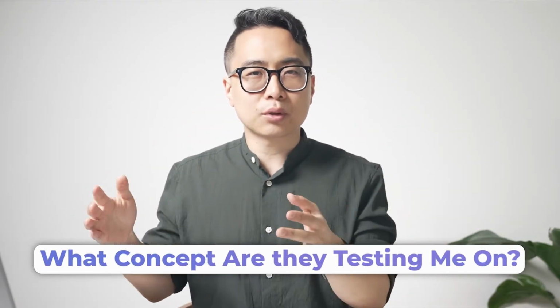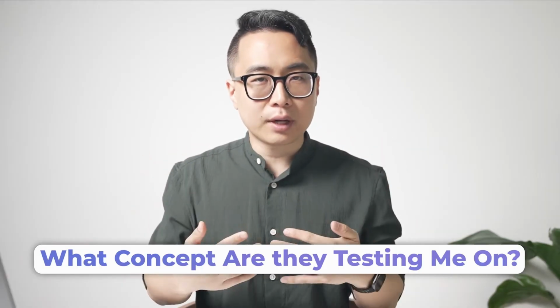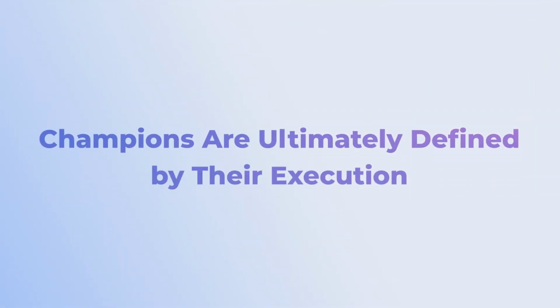Now, if you're able to see this conceptually, imagine how much easier this question would be to answer. The key to learning things well, and never forgetting them, is that when you're doing questions, you always want to ask yourself, what concept are they testing me on? And try to simplify that question so that you can understand the concept behind it.